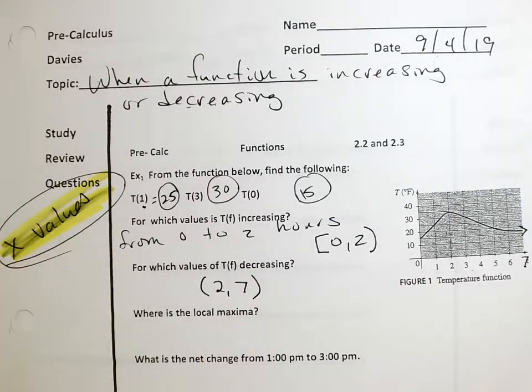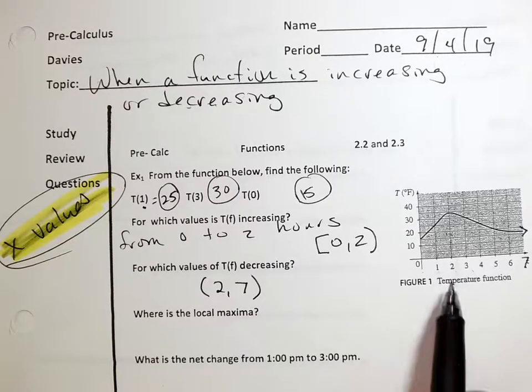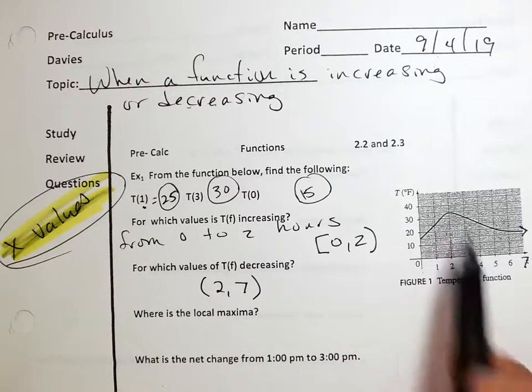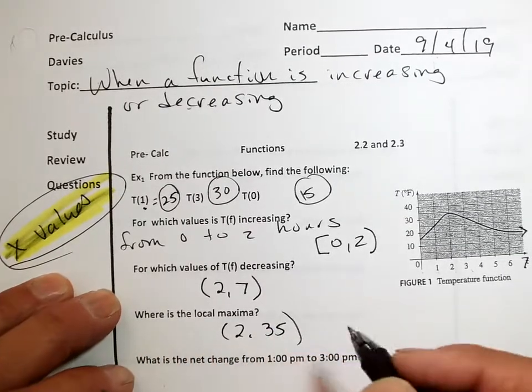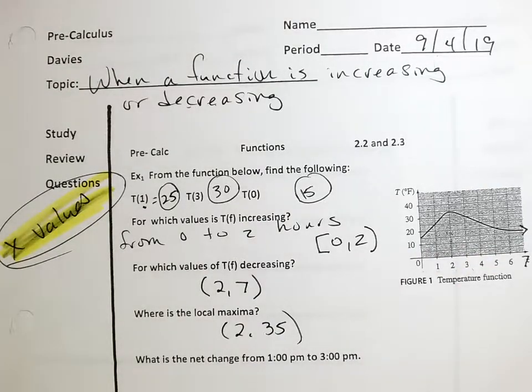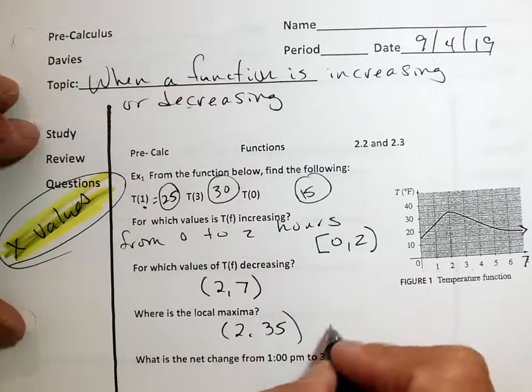Where's the local max? Right there, right at 2 and 35. So local max is at 2, 35. Now, here's a great example of these two are totally different answers, aren't they? This is an interval, but you can see from the question it's got to be an interval. And this is a point, right? So don't get confused. This is saying it's decreasing from 2 hours to 7 hours. And this is like, when is it? Well, it's at a point, 2 through 35. So I'm going to write that down. This is a point, okay? Just so I don't mess myself up, okay?